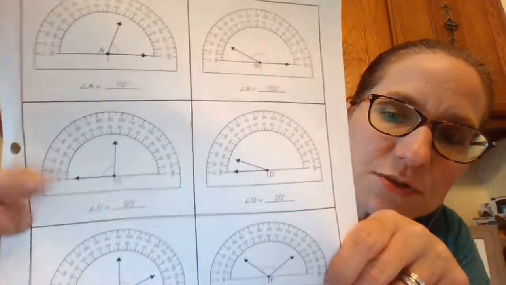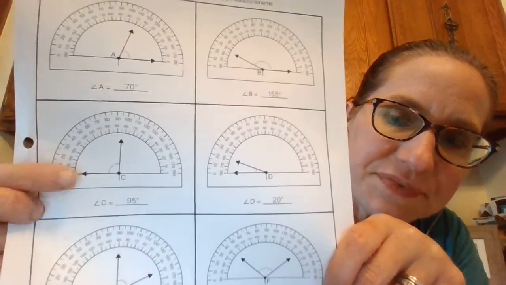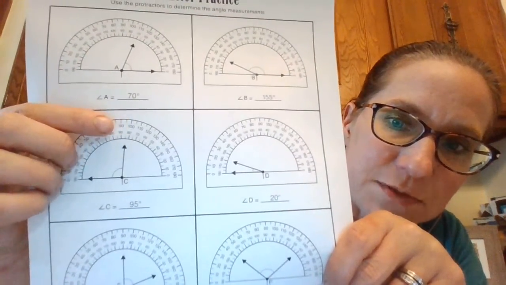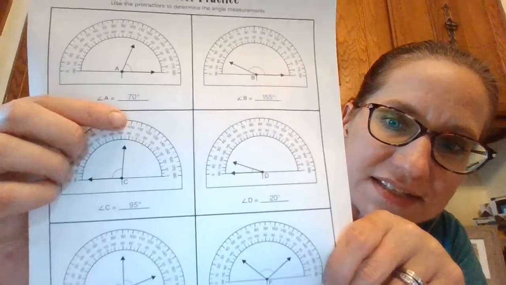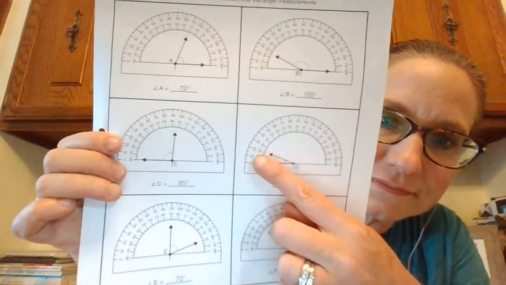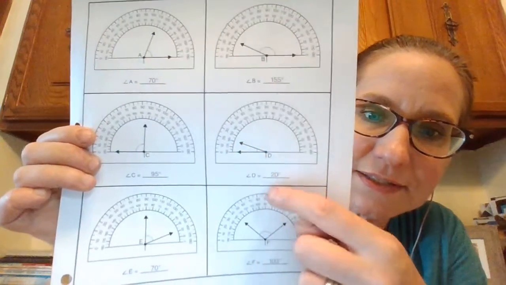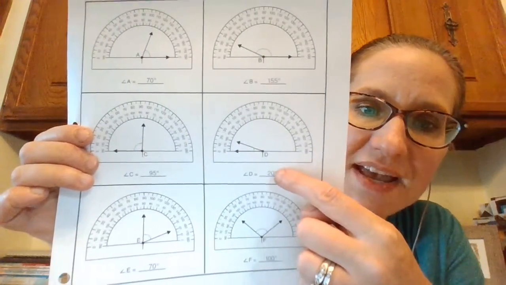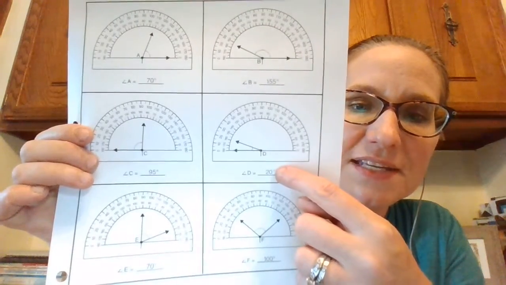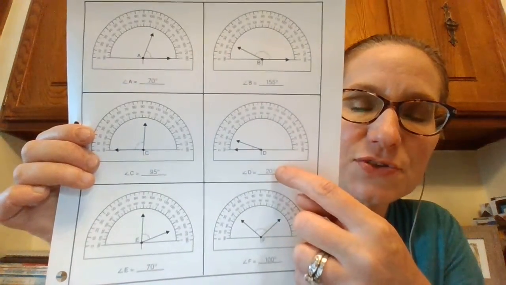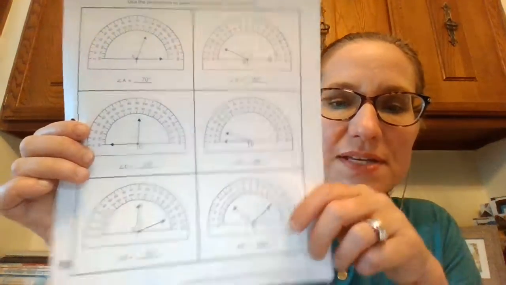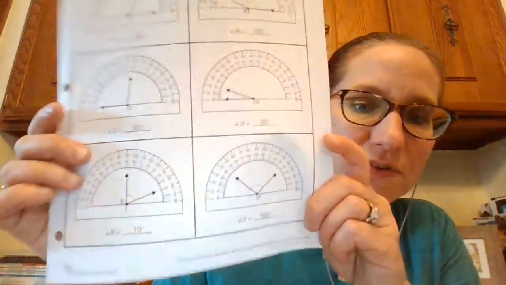Okay, these next two. I told you this one was really close to 90, but it's a little beyond. It's in between the 90 and the 100, so that one is 95. This one is 20 degrees. And you always have to write a degree symbol when you're writing your angle, that little circle, which means degrees. Kind of like when we do temperature, we use degrees as well, but here they are degrees of angles.